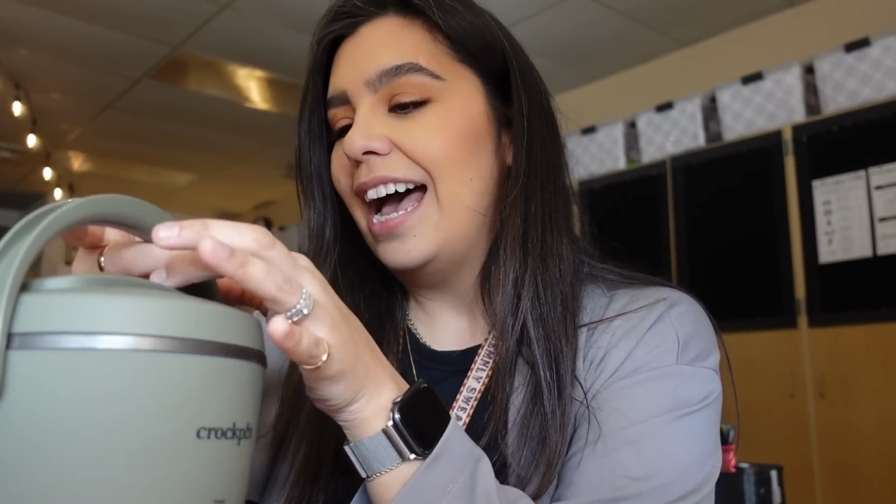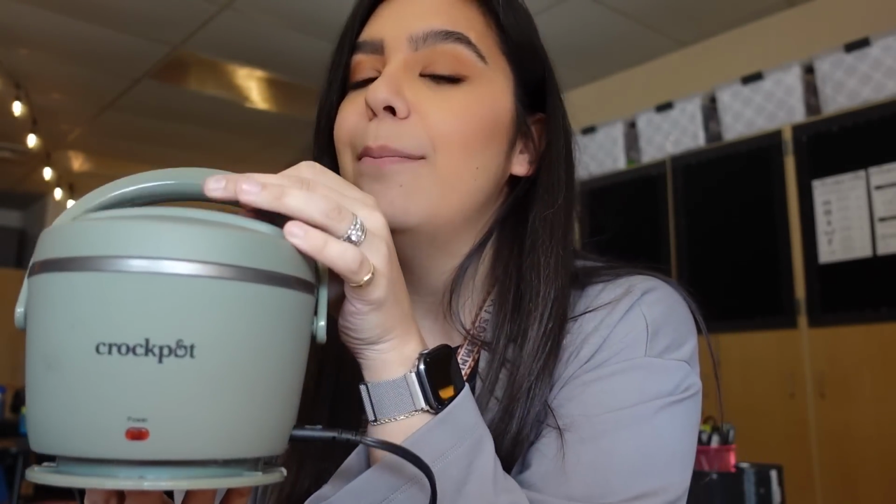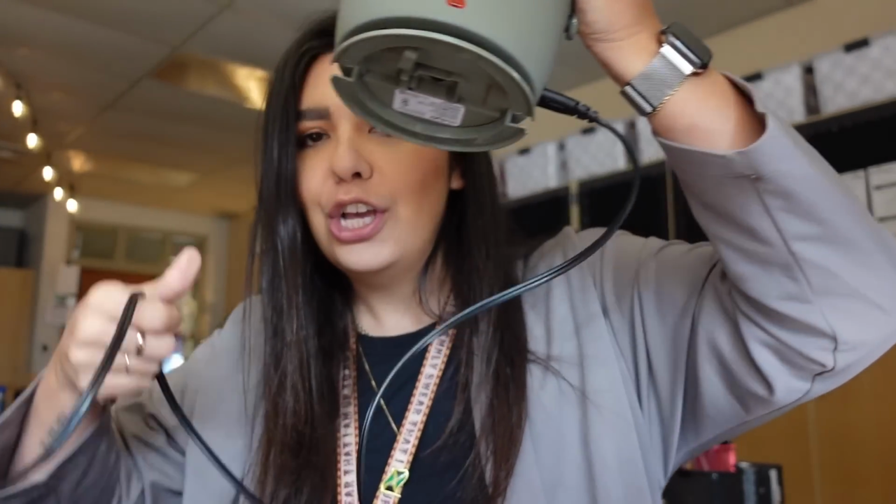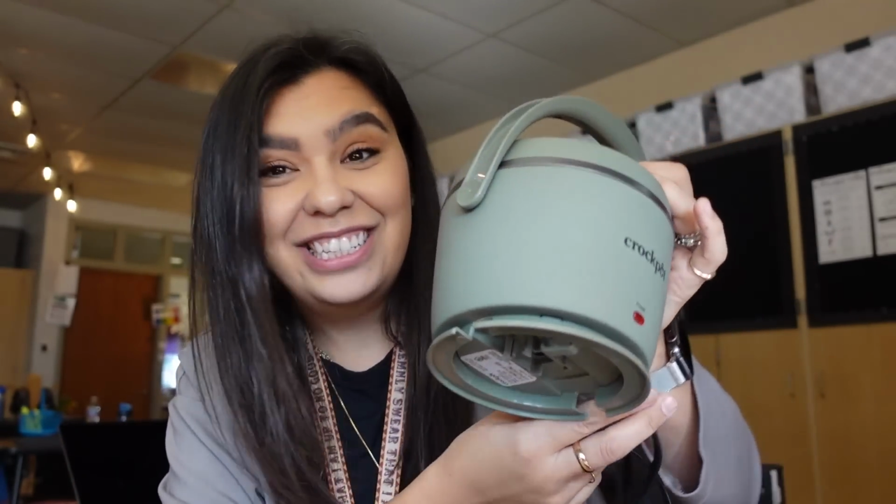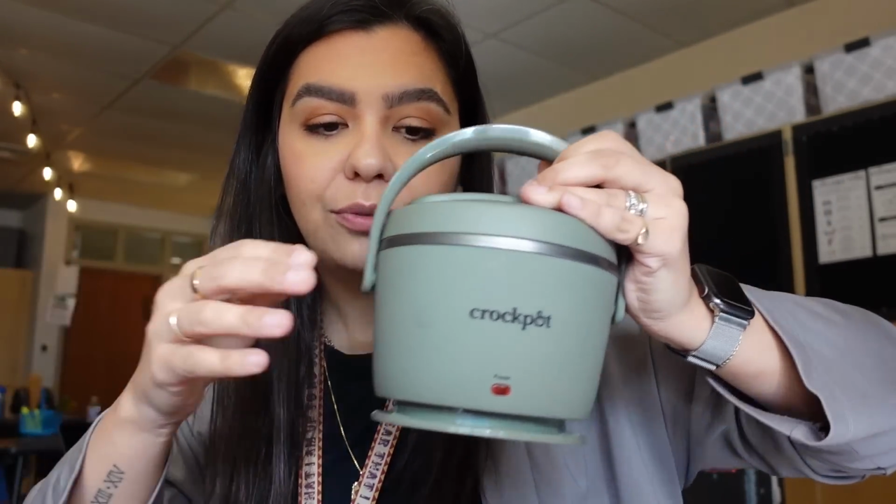Now onto the really important matters, which is my food. I am starving, so I'm ready to eat. But the thing that I was telling you about was this little crock pot. First of all, look how small it is. But what I love about it is that you plug it in and it will heat up your food for you, which is so nice. So I just remember to plug it in about an hour and a half, maybe, before I eat, and that way my food is ready to go.